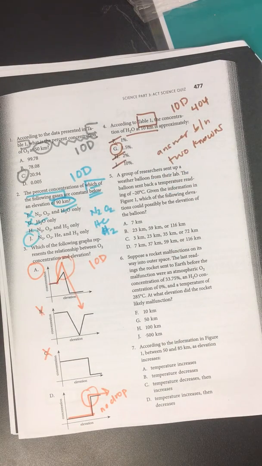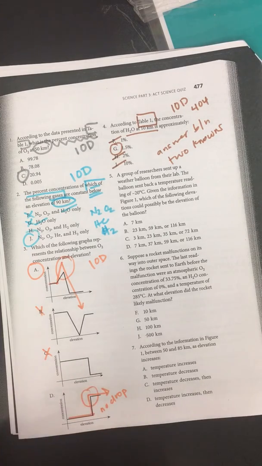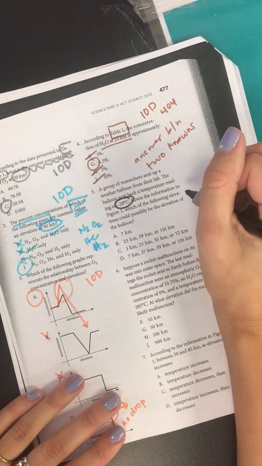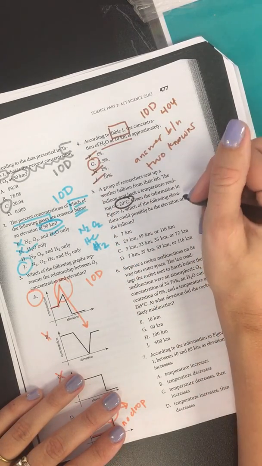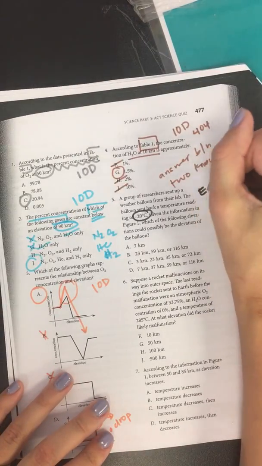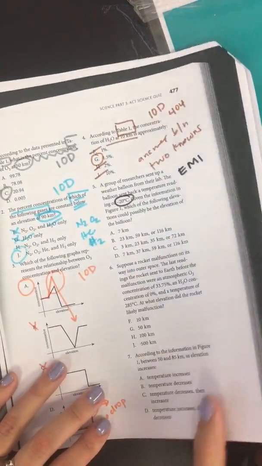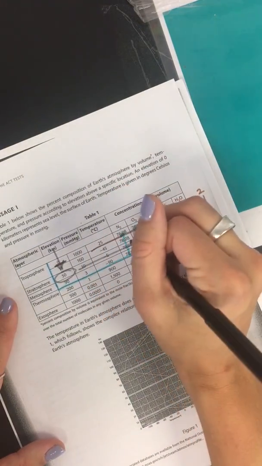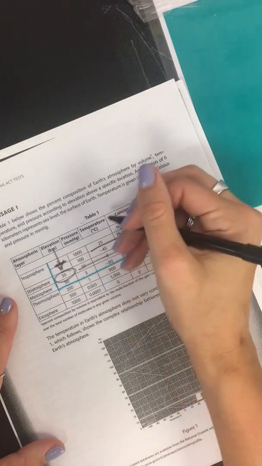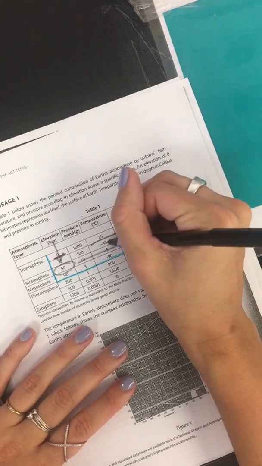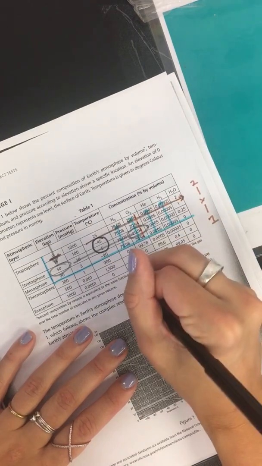All right, a group of researchers sent up a weather balloon from their lab. The balloon sent back a temperature reading of -20. Given the information, which of the following elevations could possibly be the elevation of the balloon? So this is actually EMI. So -20, where do we have that?